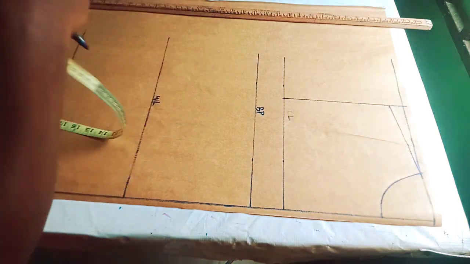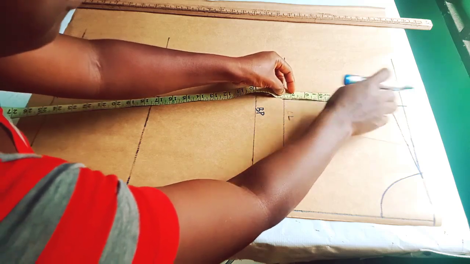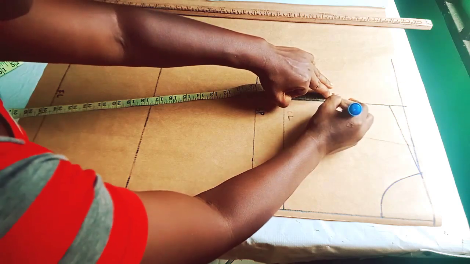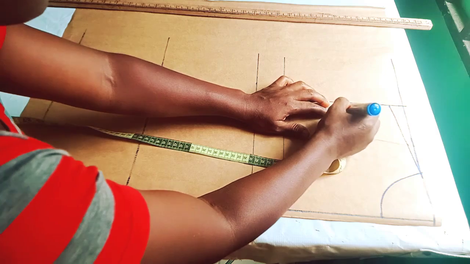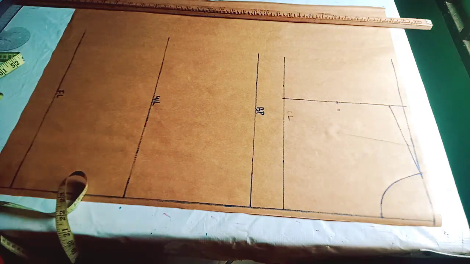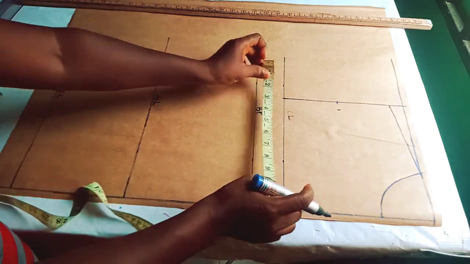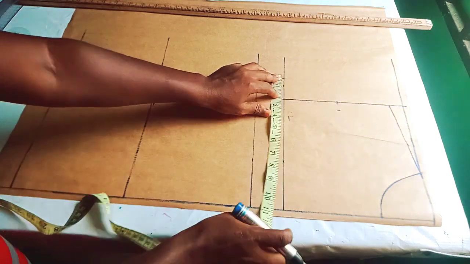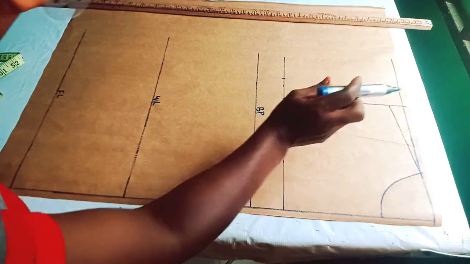The next, we'll take the midpoint of the armhole. Here we have 7.5 inches. Divided by 2 to get the midpoint. Then we'll take 3/4 inch away from the armhole line. Now we're going to measure the bust. The bust is 42. 42 divided by 4 will give us 10.5 inches. Now we're going to connect this point, and this point.